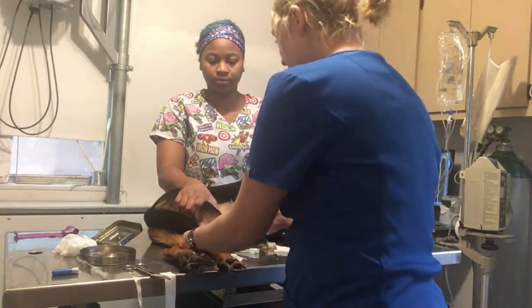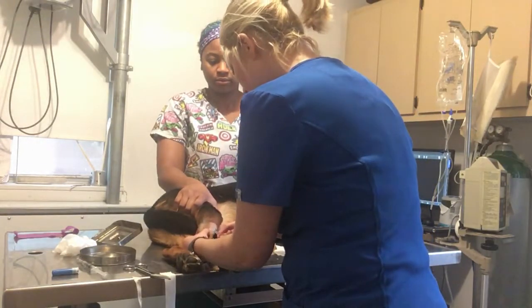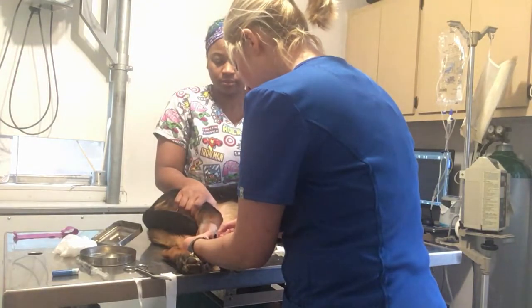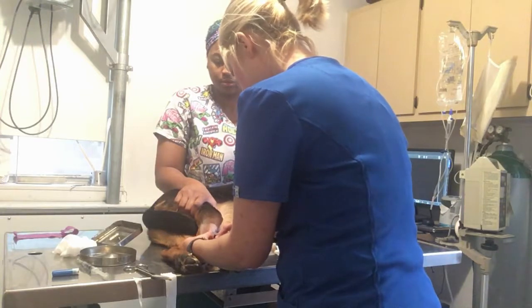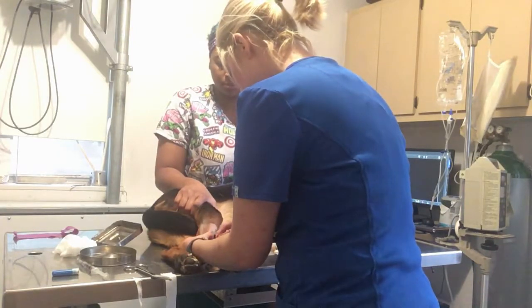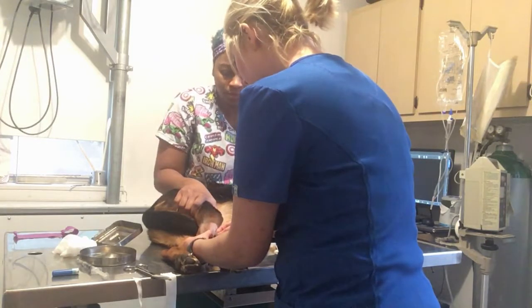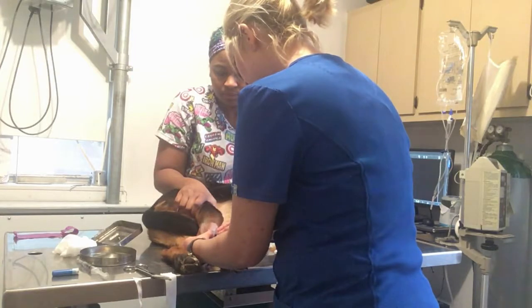I'm going to take it bevel side up and gently insert it into the vein. Once you get a flash, you can slowly thread the catheter through the vein.